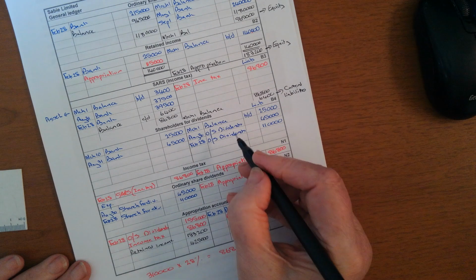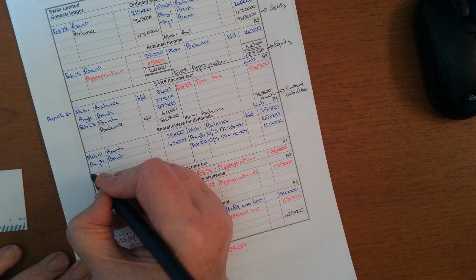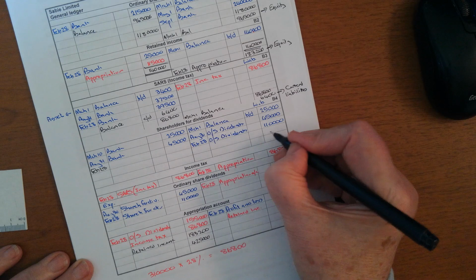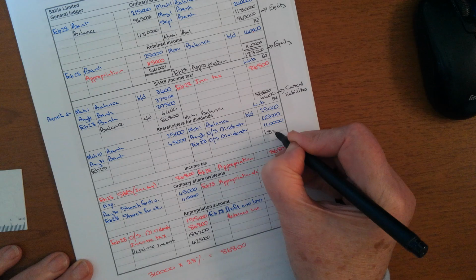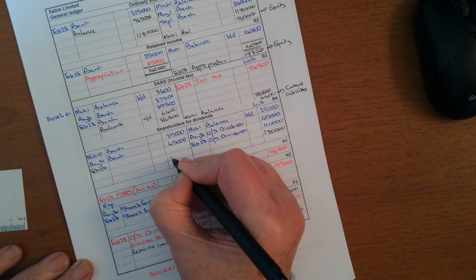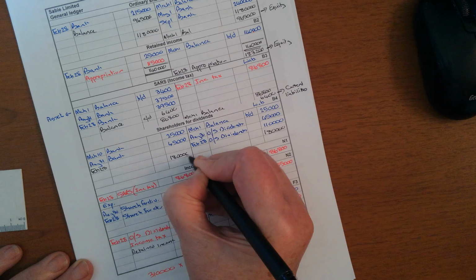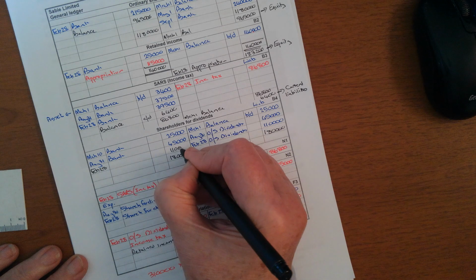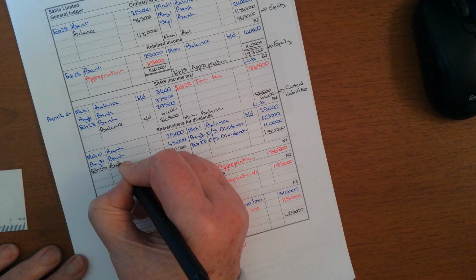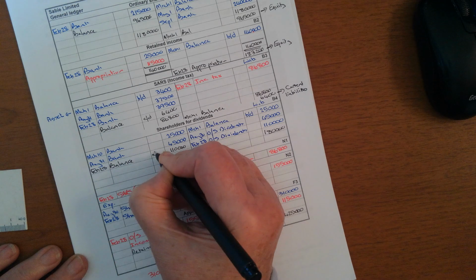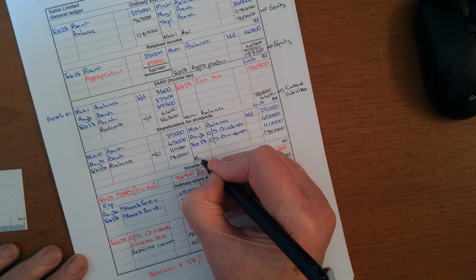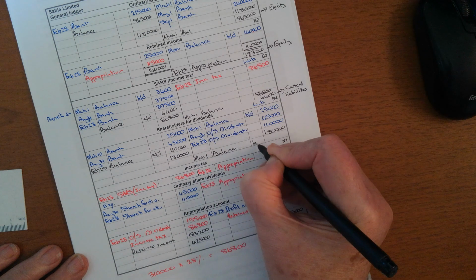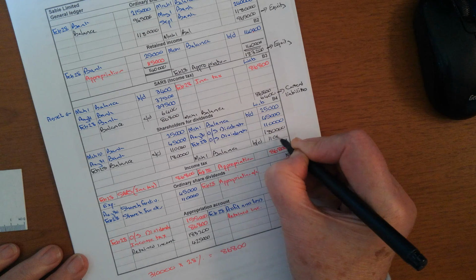Okay, if we balance the shareholders for dividends account, my total on both sides is 180,000. So the difference between the debit and the credit side is 110,000, and that is the balance that I will carry down to the next financial year. 110,000.